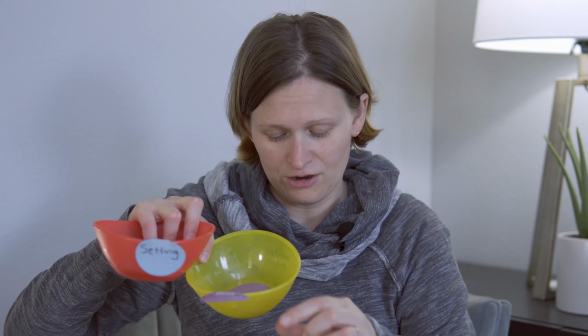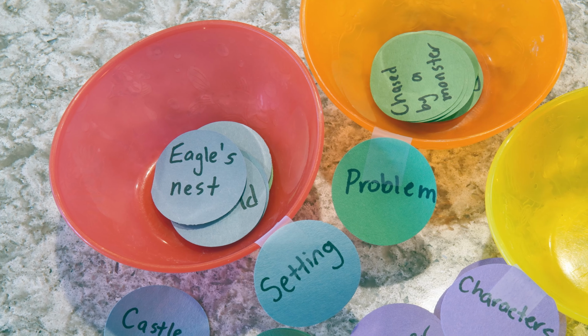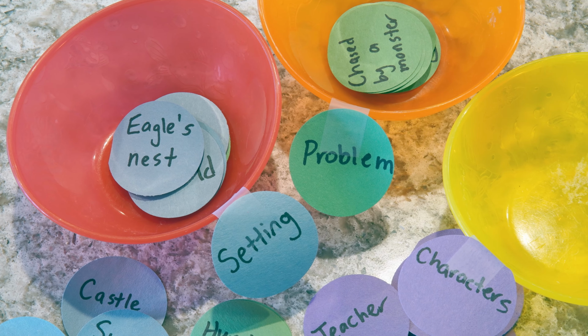Here we have a setup for silly sentences. Silly or not silly, depending on what you write. I just took 3 bowls and I cut out discs. For each of the 3 bowls, we have a part of a story. So, setting, characters, and a problem. So in each of the discs in the setting, I wrote down just random ideas for locations of where you could have a story. Some examples were an eagle's nest, a castle, a tree house.